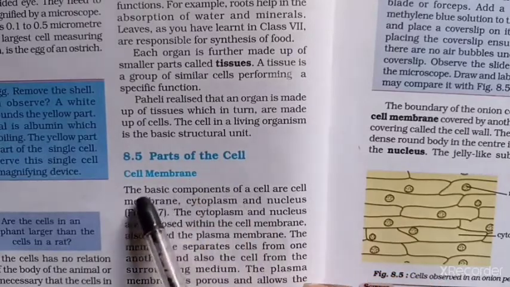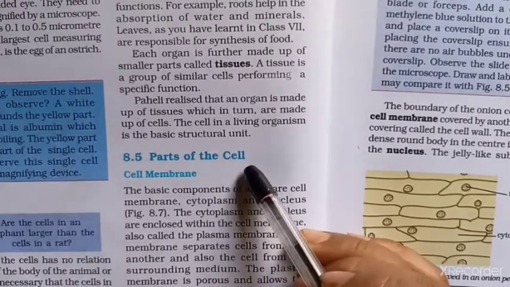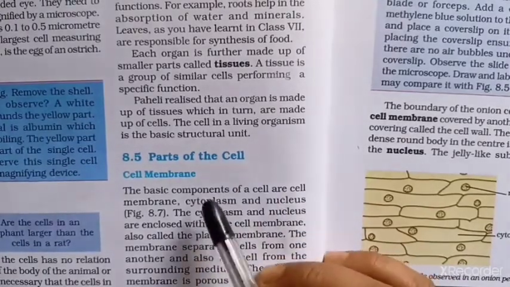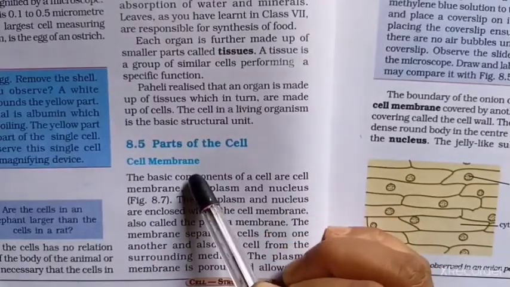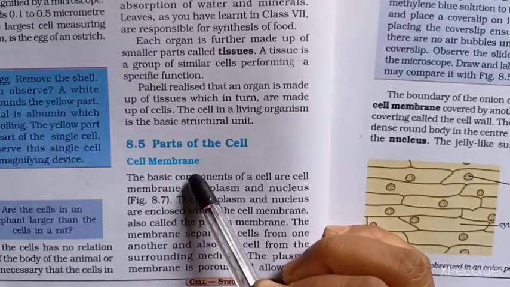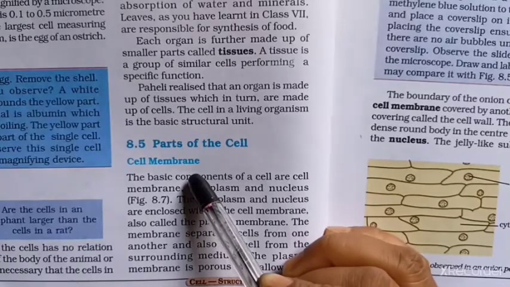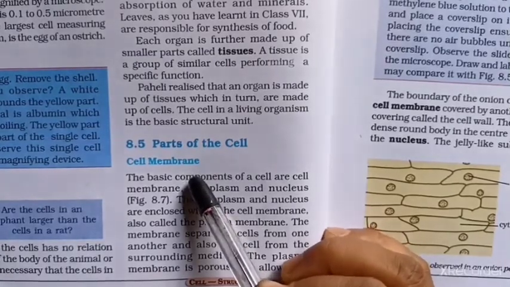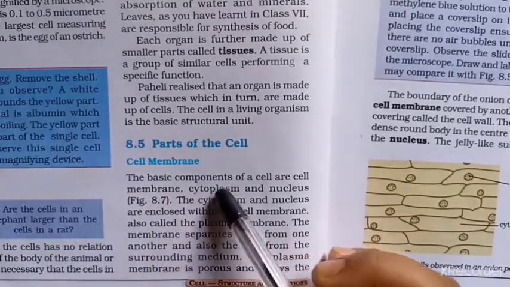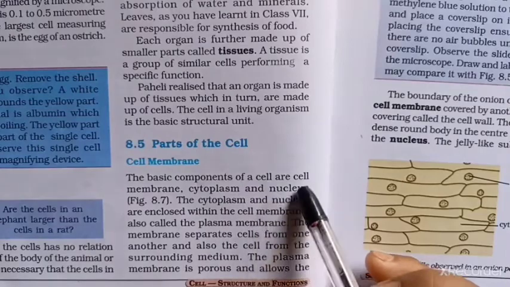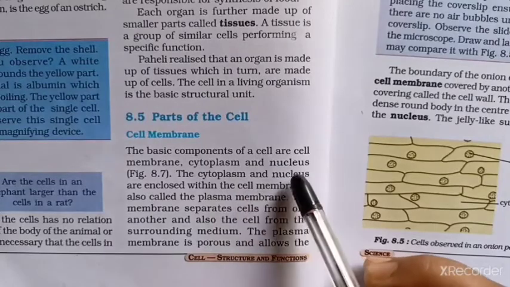Parts of the cell. Let's try to understand the different components, the different parts of the cell. The first part, let's study the cell membrane. The cell membrane is one part of the cell. It is also known as the plasma membrane. So let's see, the basic components of a cell are the cell membrane, cytoplasm and nucleus.